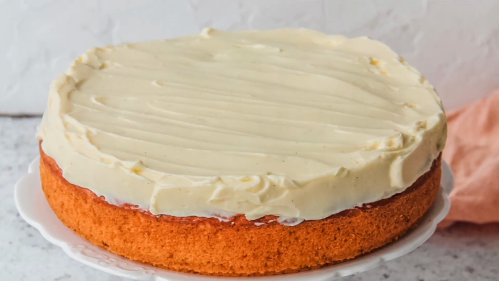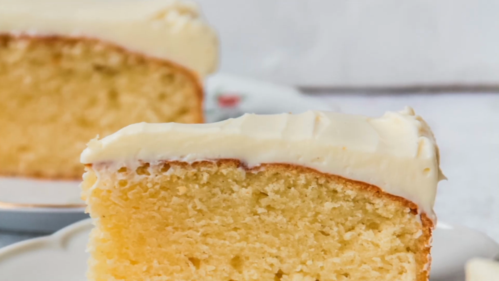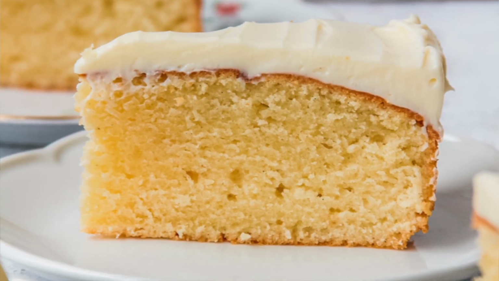Round cakes, layer cakes, loaf cakes. Most cakes call for butter as its base fat, particularly if it's a vanilla cake base, where butter is a complementary ingredient to the texture and flavor.